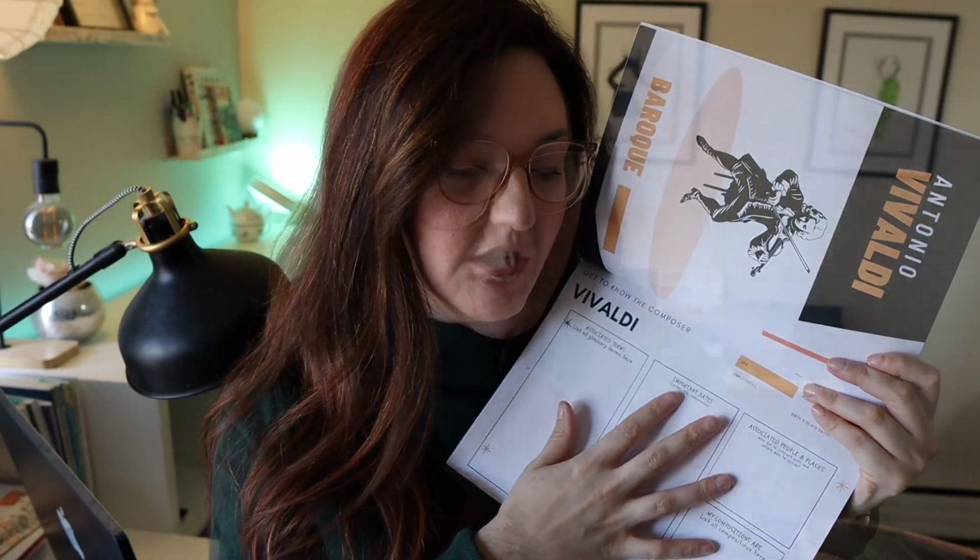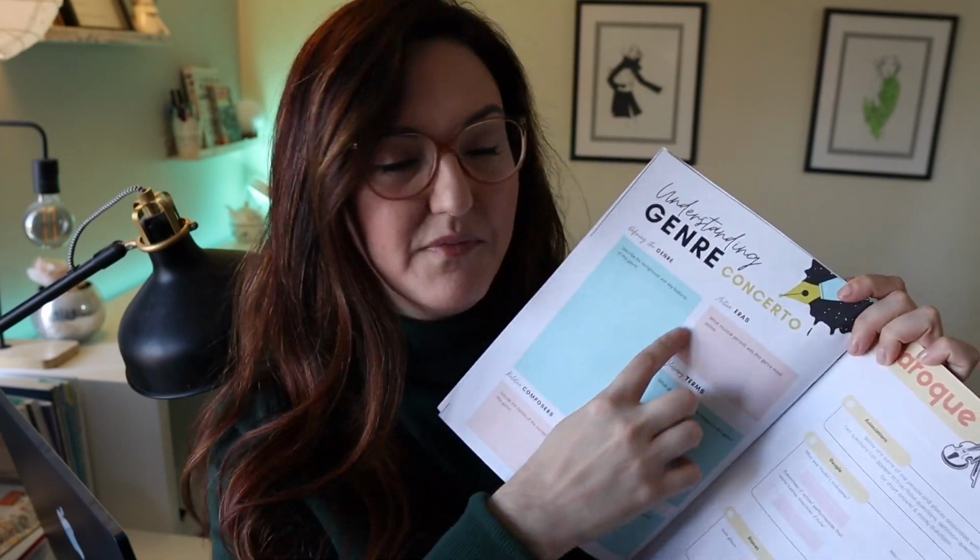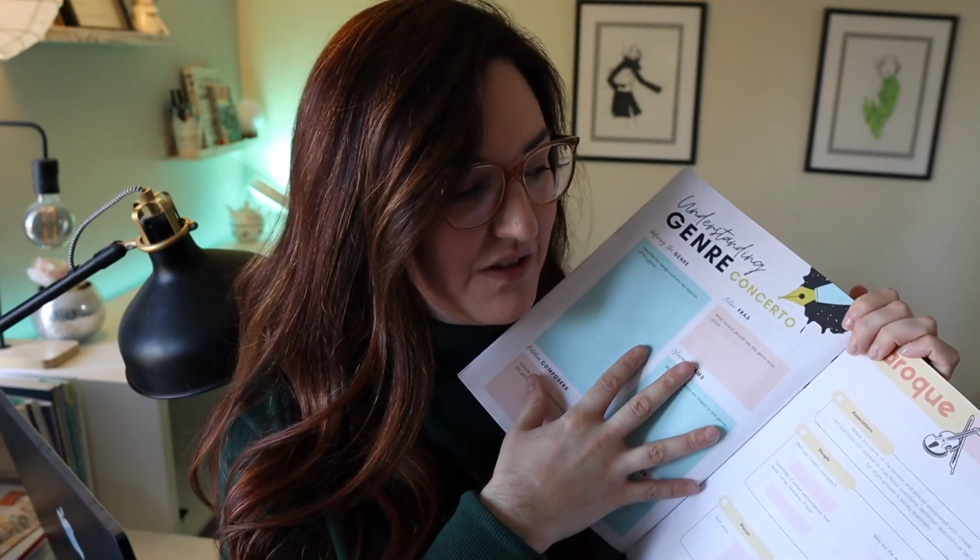If you're using this to work on exam prep for your RCM 9 history, you will not need to know all of the details on every single composer for their life. Make sure you're checking your syllabus for that information. You're also going to find a genre worksheet. So whatever genre is closely connected to this composer, you're going to have a worksheet for that. So for Vivaldi, we have the concerto here because we're working on the solo concerto connected with spring.